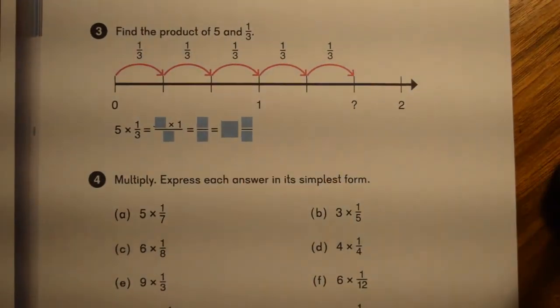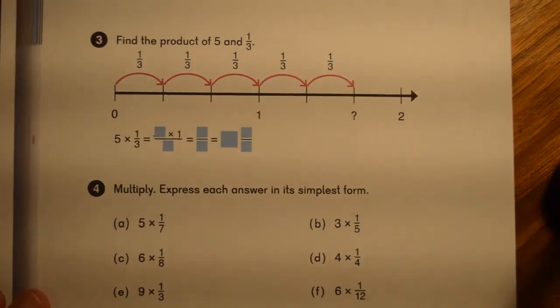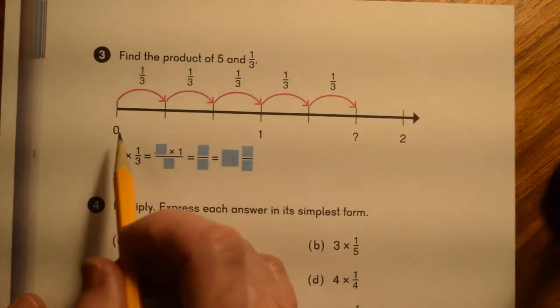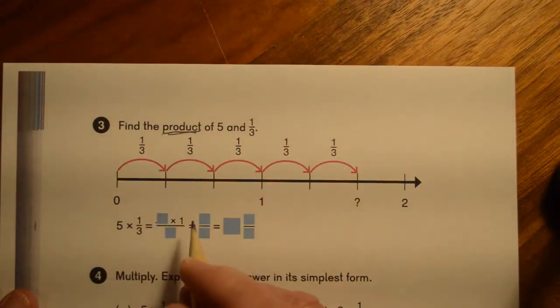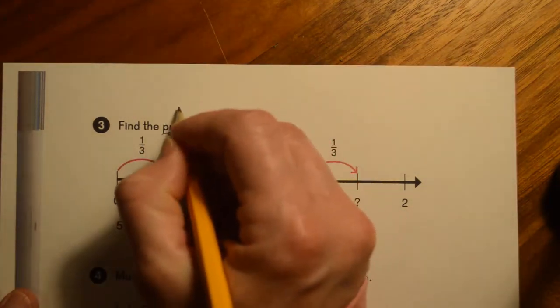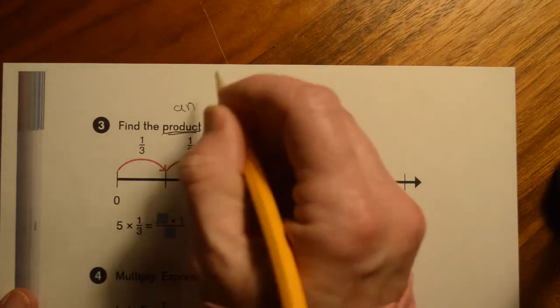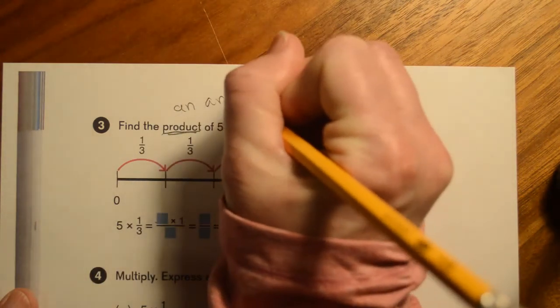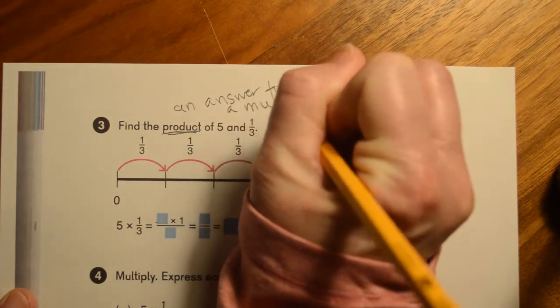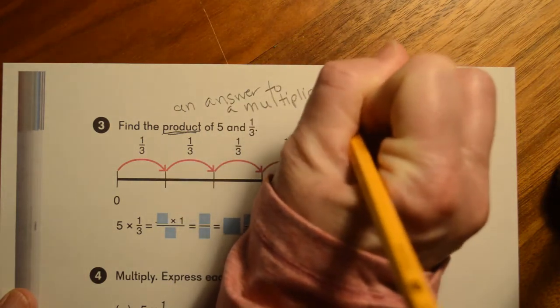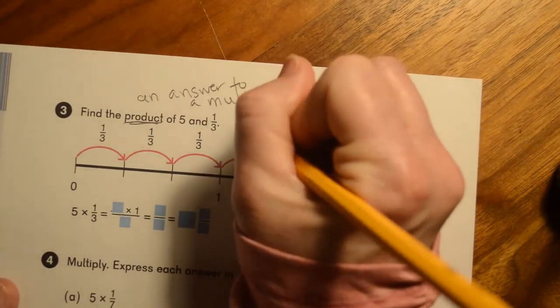Okay, next page. This is page 184. All right, so turn your page to 184. Find the product of 5 and 1/3. So again, that word product, we've talked about before. Product means an answer to a multiplication problem.